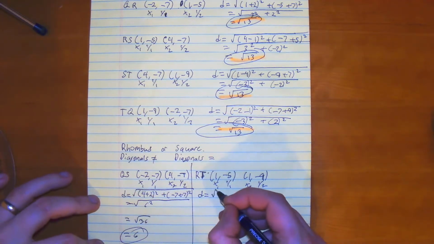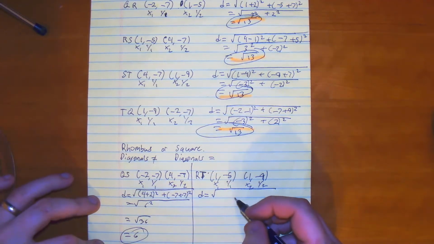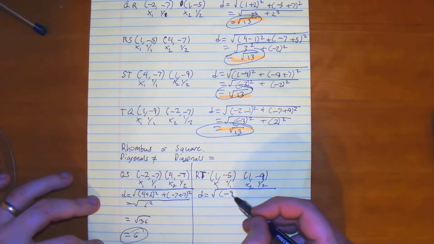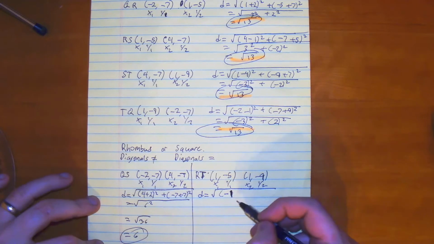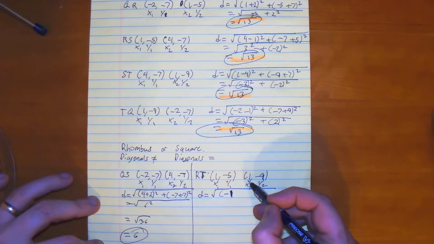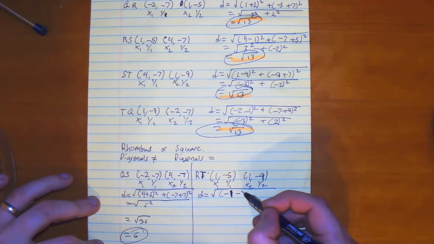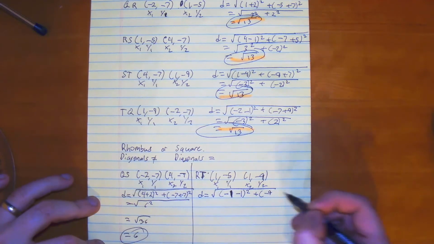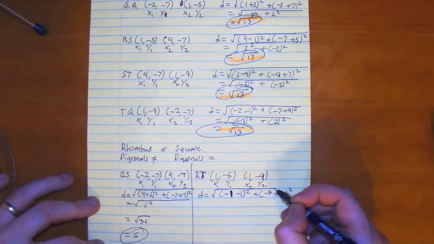Alright, so we have 6 right here, and let's see if RT gives us the same solution. D is equal to the square root of 1 minus 1 squared plus -9 plus 5 squared.